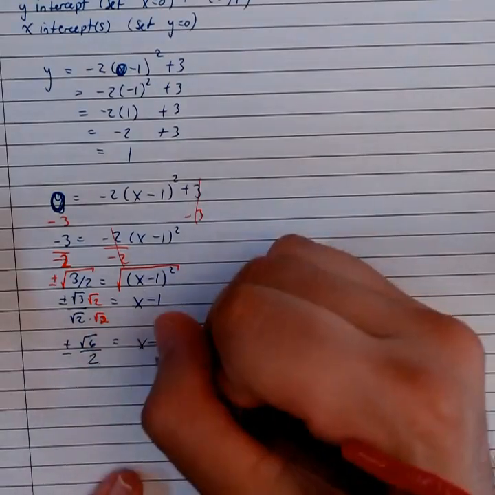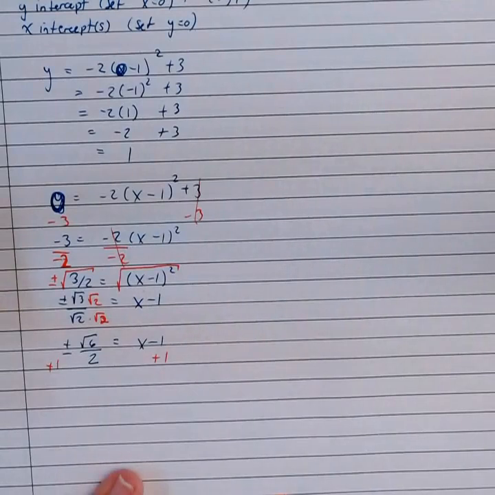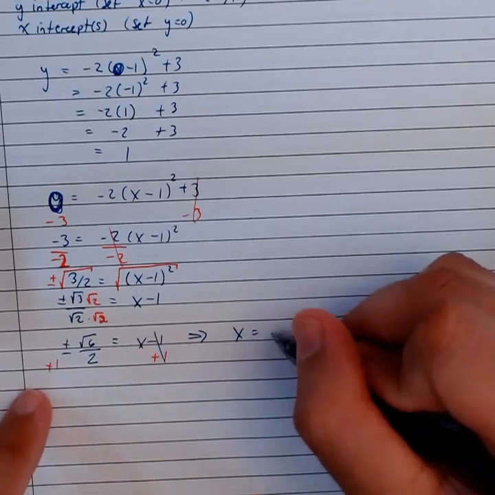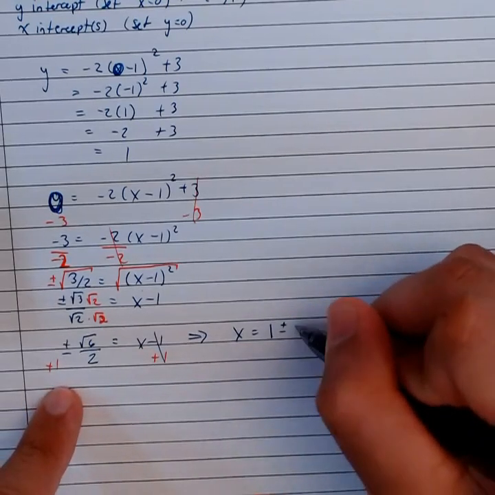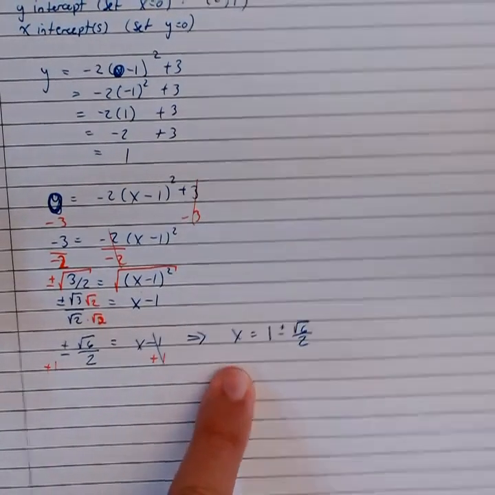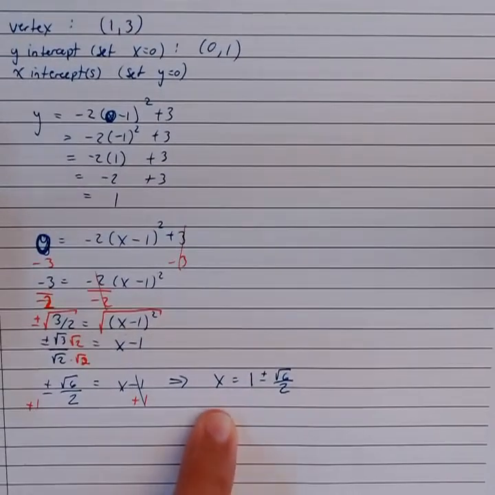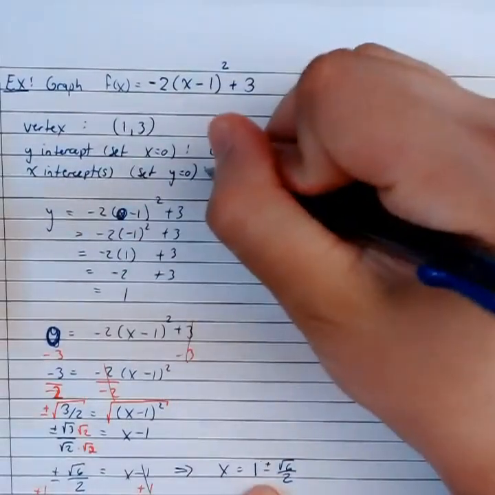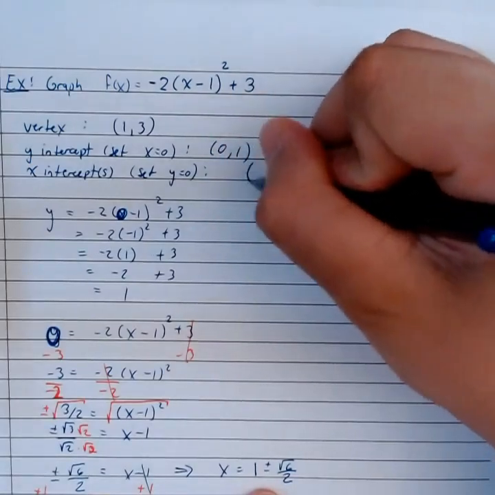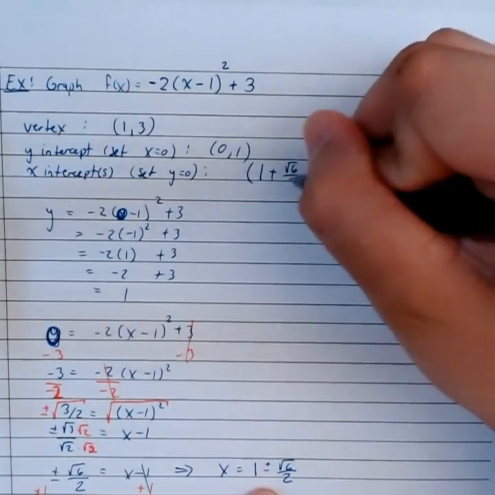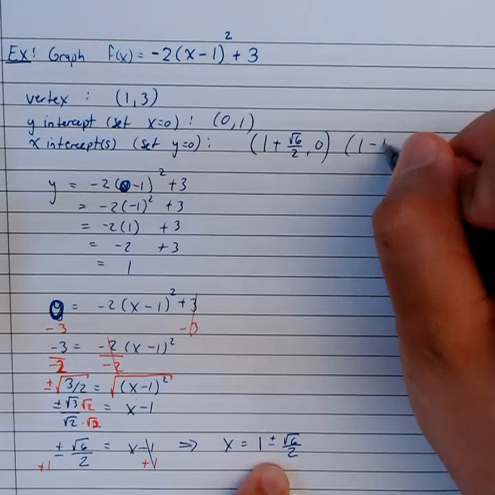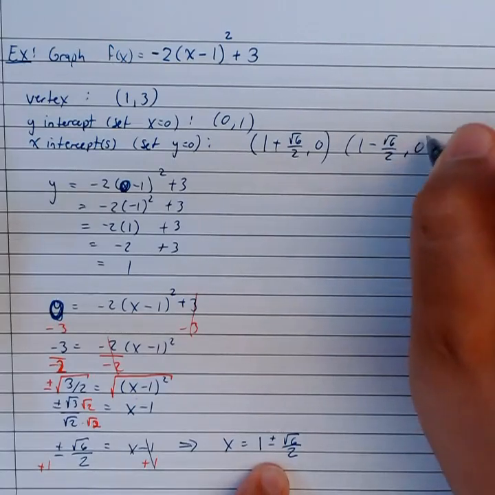And finally, let me go ahead and add 1 to both sides. Add 1 to both sides. That makes that go away. And that'll leave me the x all by itself is equal to positive 1 plus or minus the square root of 6 over 2. And there we go. Here are our x values. It turns out we're going to have 2 x-intercepts, right? I have 2 answers here. So my x-intercepts, nope, my y value has to be 0, but my x values are these numbers. My x values are going to be (1 plus the square root of 6 over 2, 0), and separately (1 minus the square root of 6 over 2, 0).